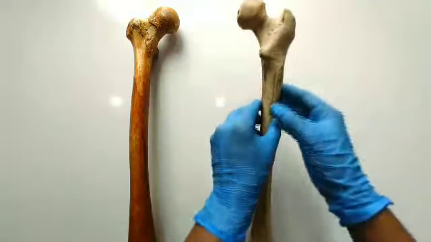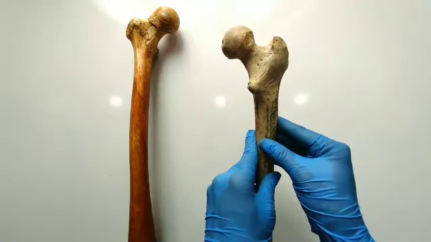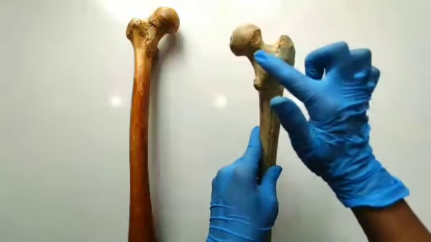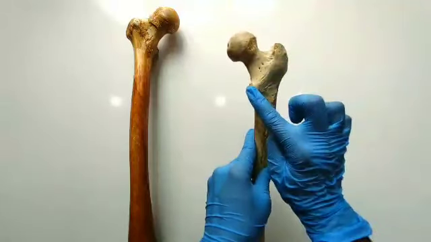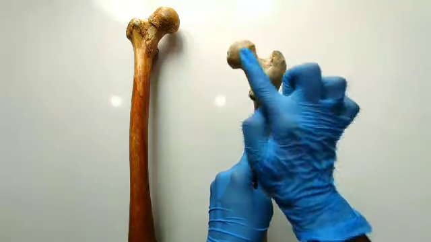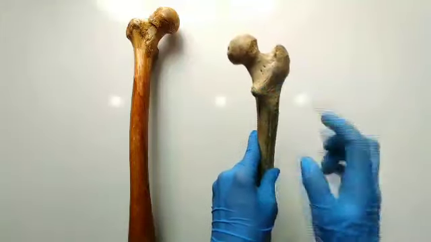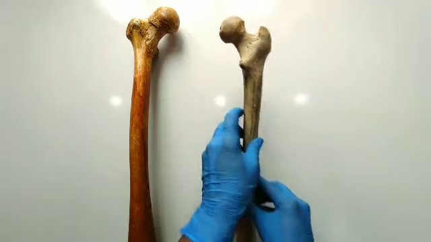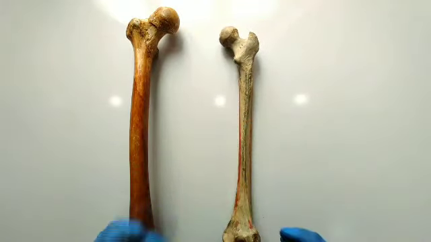Now coming to the upper end, it consists of further four parts. These are the head, then the neck, the greater trochanter and the lesser trochanter. So head, neck, greater trochanter, lesser trochanter, these are the main parts of the upper end. We'll see these parts in detail later. Now let's see the side determination of femur.